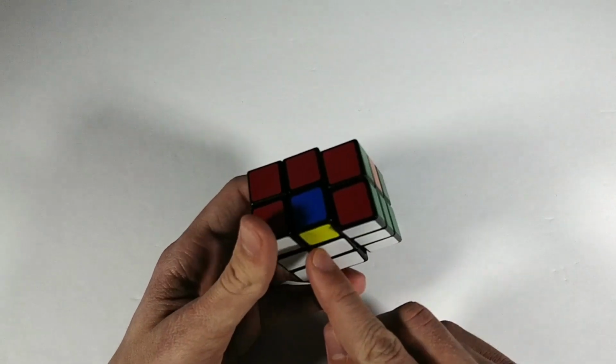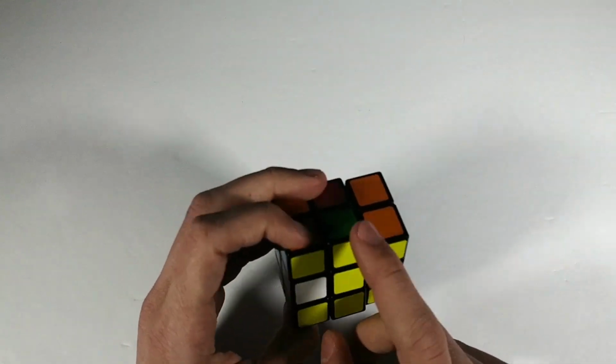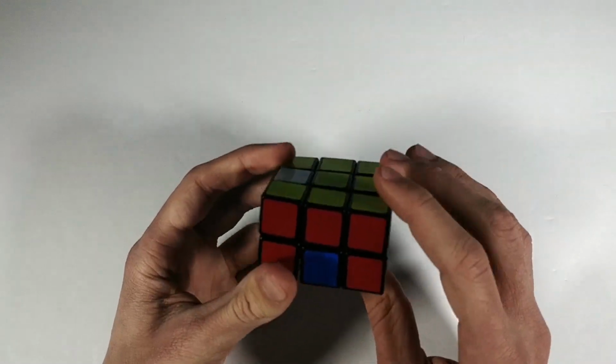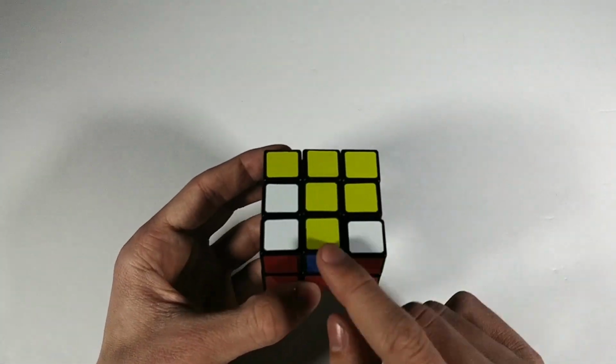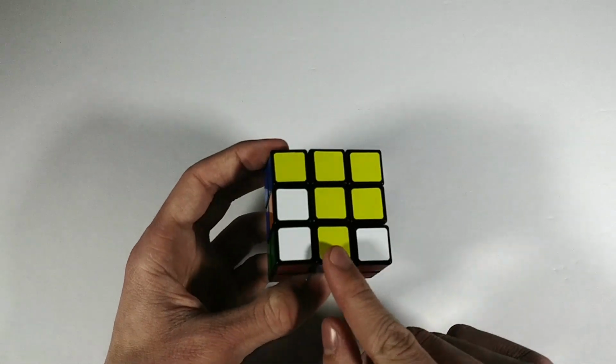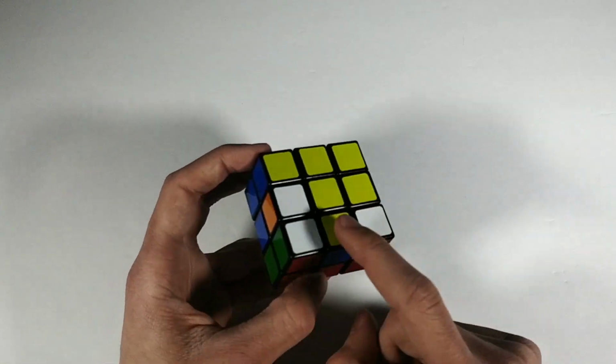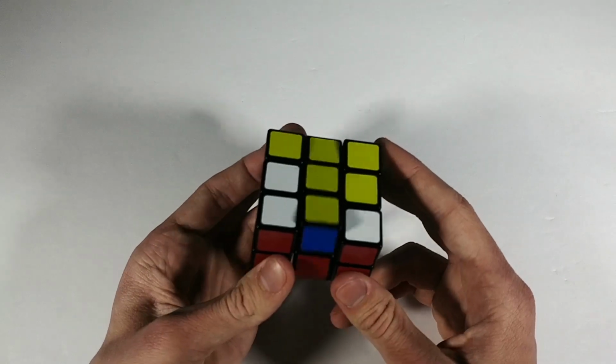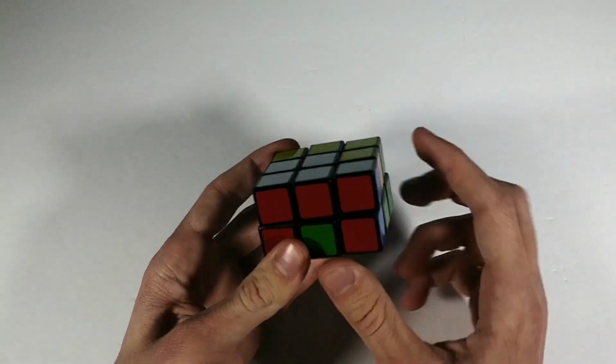So now I have my yellow-blue here and my yellow-green here. And then what I'm going to do is an F2. If I do an F2, it'll bring these two pieces across from each other and in the same layer. But I did break my block pieces.